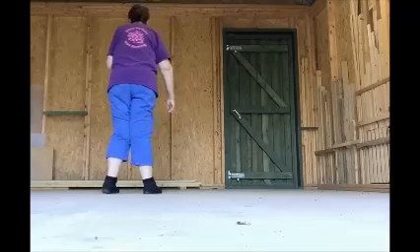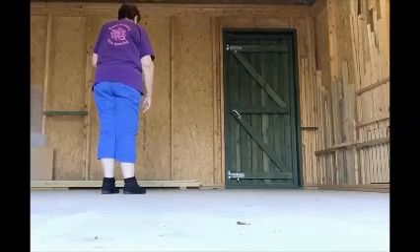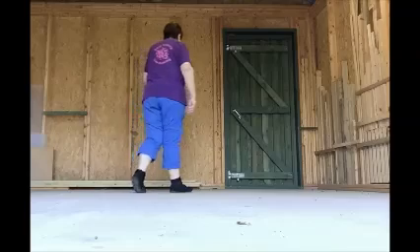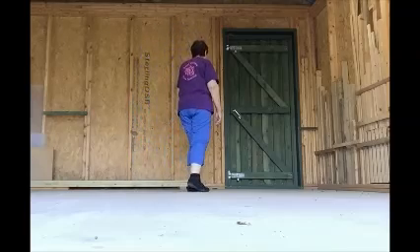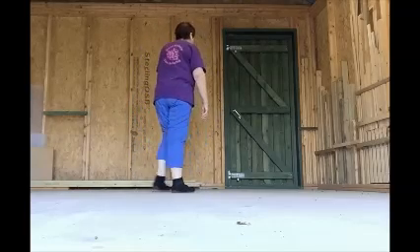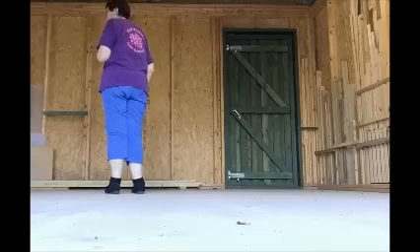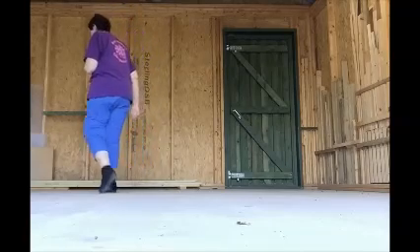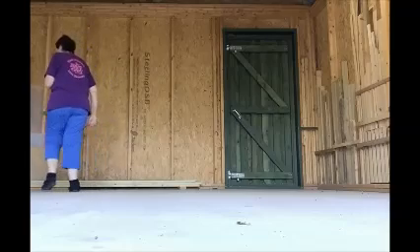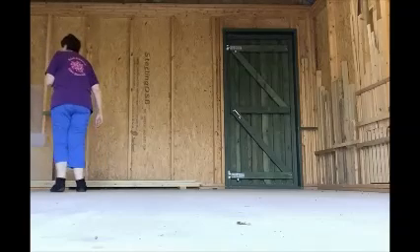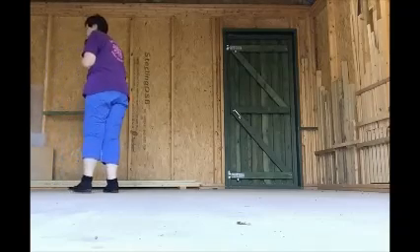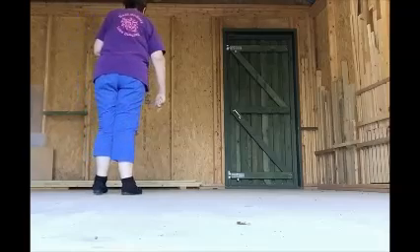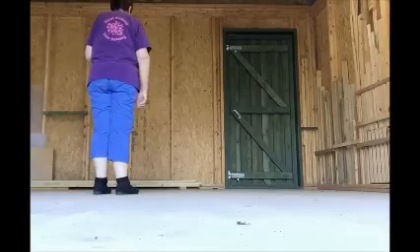Now let's do some diagonal shuffles to the right diagonal. So we've got right, left, right, left, right, left, and back. Right, left, right, left, right, left. Then we go to the left diagonal. So we go on our right first, cross it over, right, left, right, left, and back. Right, left, right, left. Okay, and to the count, let's do the diagonals to the count.